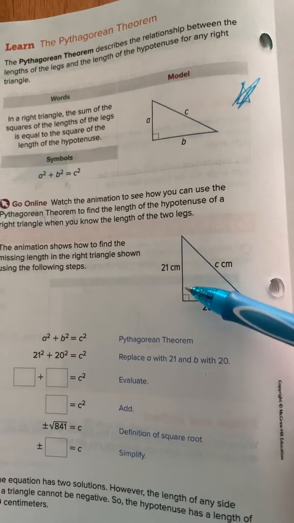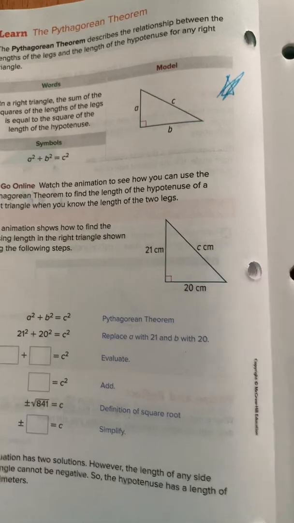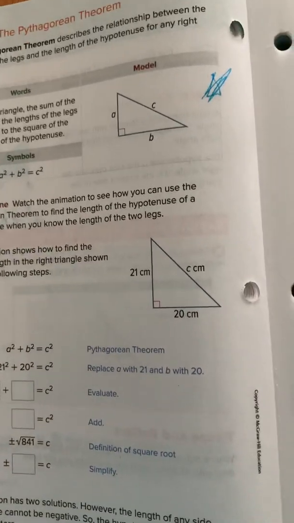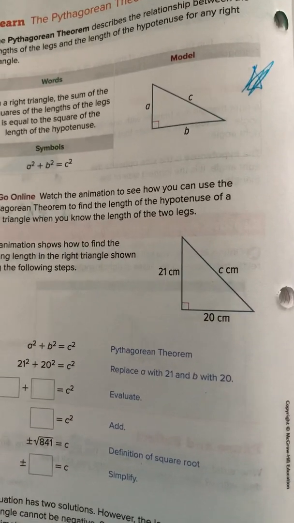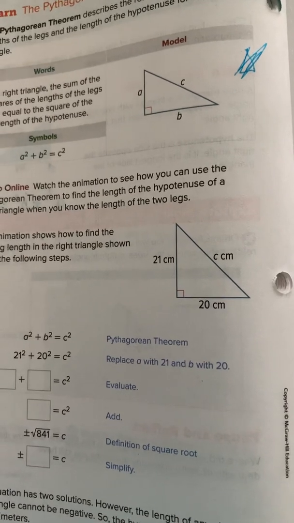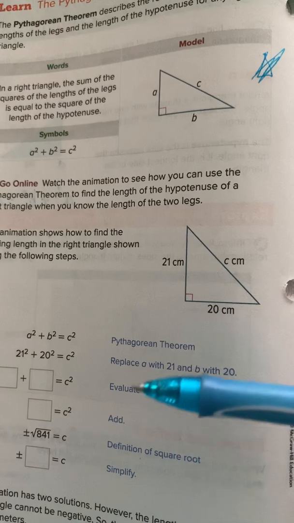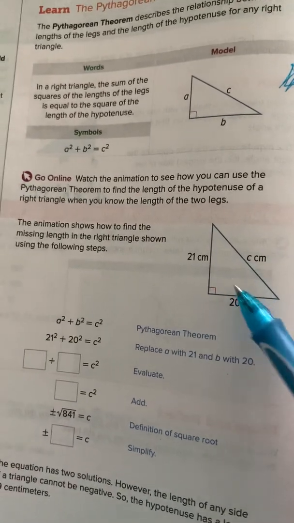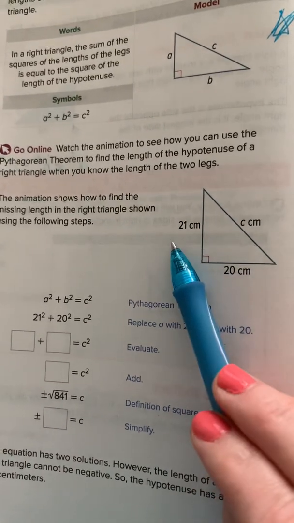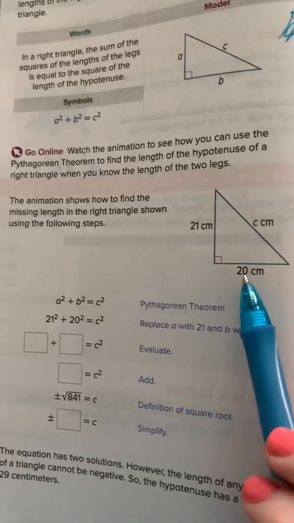Here's our first example. And please use a calculator. If it's difficult on your Chromebook, try and see if you can find one online, because you don't need to worry about doing the long version of the math. Just use a calculator. So these are the two legs, 21 centimeters and 20 centimeters.